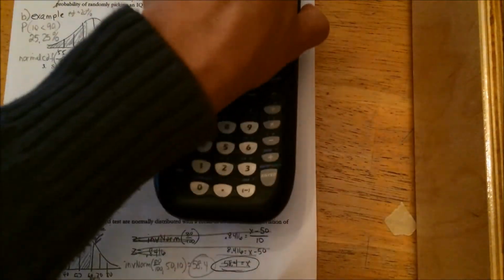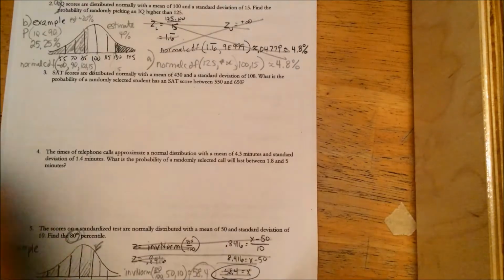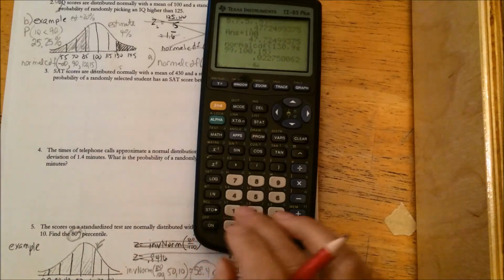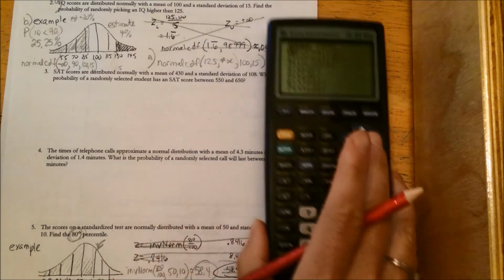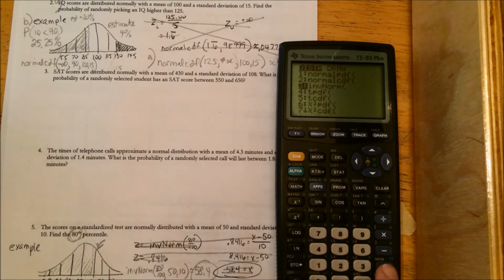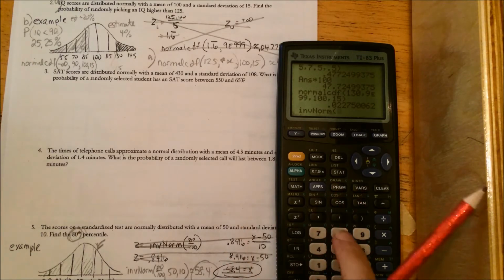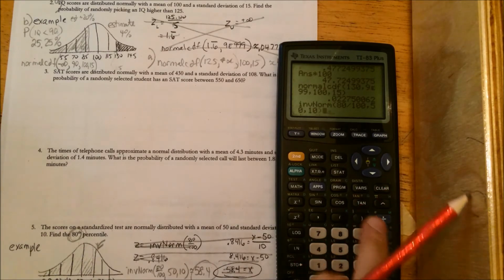I can do the same thing on the 83 and 84. So why do I keep picking up the one that doesn't have the batteries in it? Okay, so here I'll do second distribution. Once I do second distribution, now I'll go over to inverse norm. I'm going to select that. And I will type in 80 divided by 100, comma, 50, comma, 10, and it comes back with the same score of 58.4. So a score of 58.4 represents the 80th percentile.